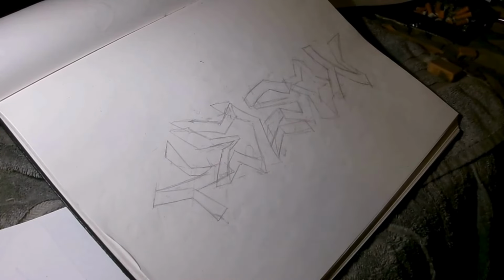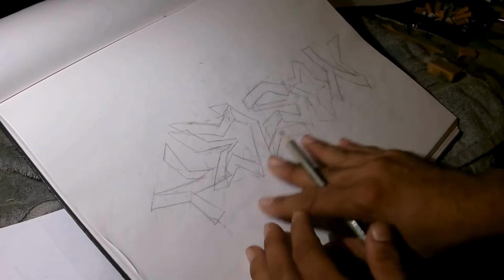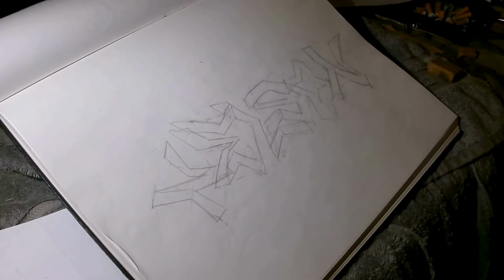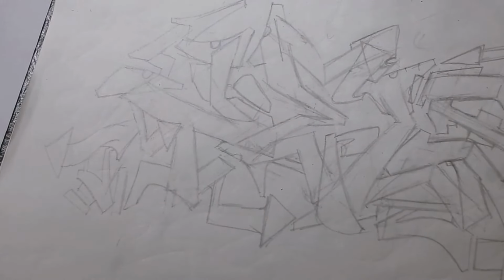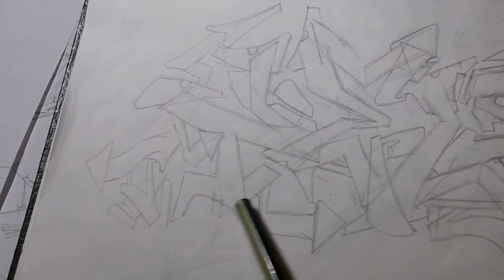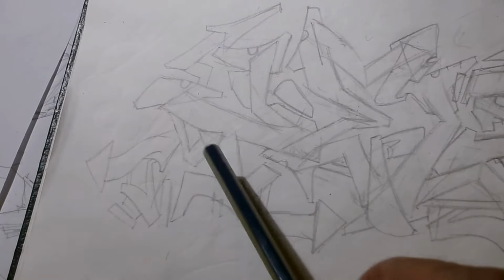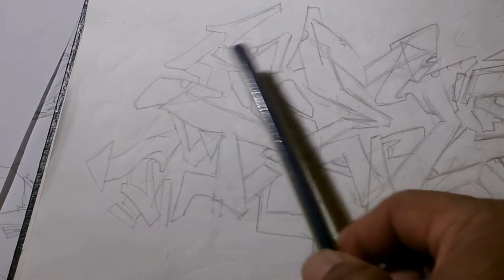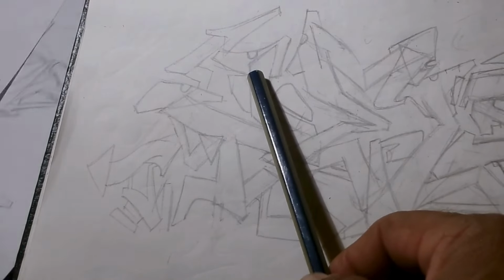Keep in mind that you're still working on the beginning stages of the piece. Over here you see, closer to the letter, the N. In this case, I added the arrows and little bits and pieces, and I still kept that part I was talking about before.